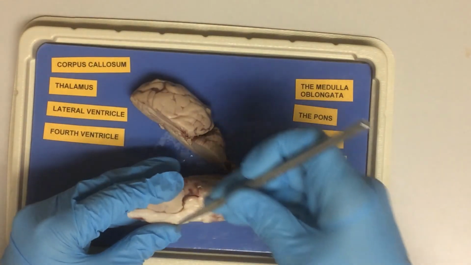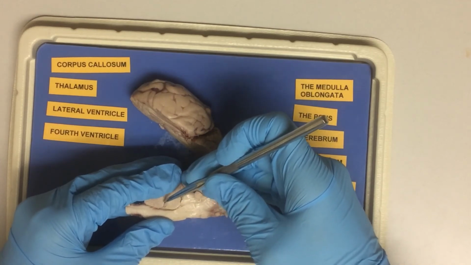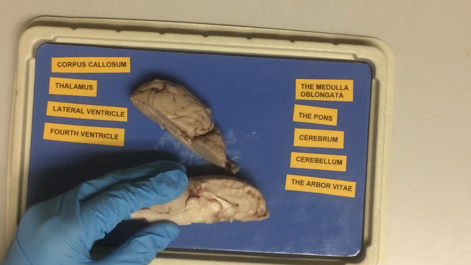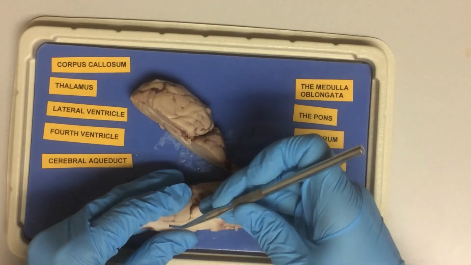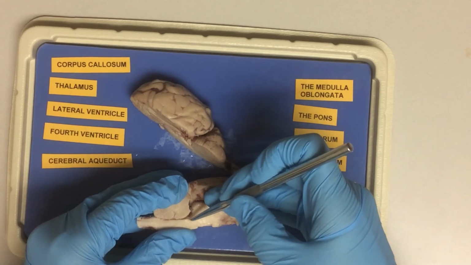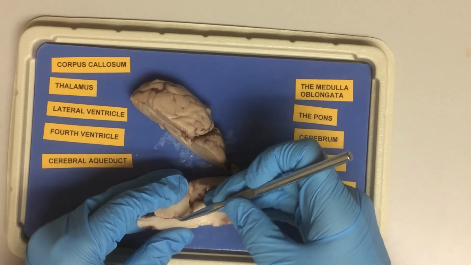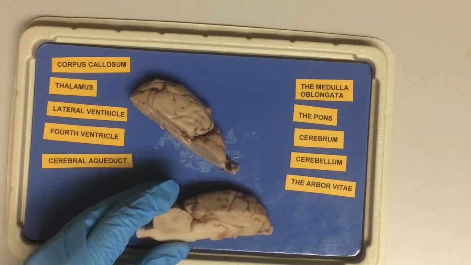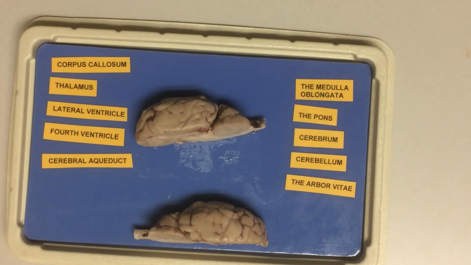And at the back, the fourth ventricle. And finally, the cerebral aqueduct, which lets the cerebrospinal fluid pass. So these are all the structures that I want us to know for now.